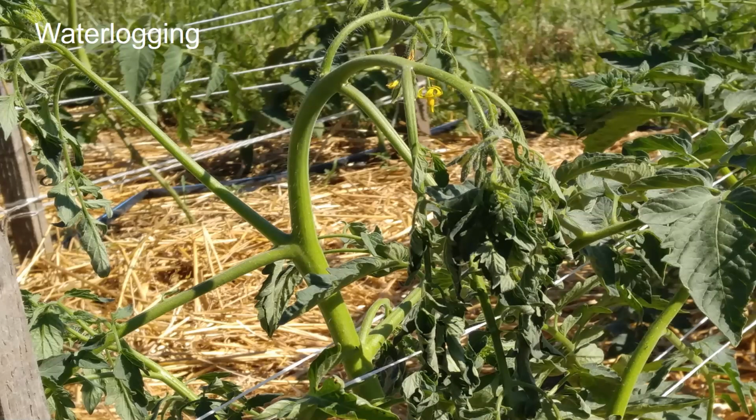Then it could be that you have waterlogged soil. Your plant roots have to have oxygen. And although they can breathe a little bit in water, with too much water they don't get enough oxygen. So if your soil is not well drained and a lot of moisture comes in, you can have waterlogging occur in your plant.